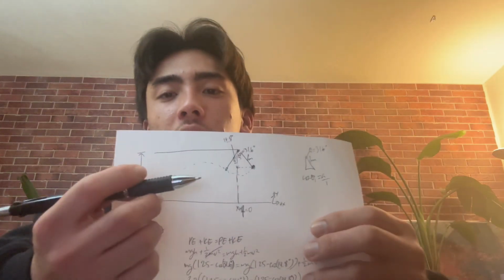So we can say 0 minus, and then we know this height from our earlier triangle, 0 minus 1.25 minus cosine 14.8 degrees. Now this is equal to our little quadratic, 1.5 t plus 9.81 over 2 t squared.